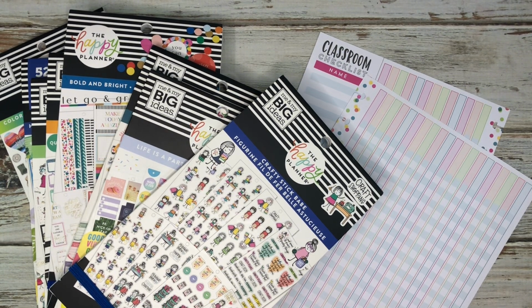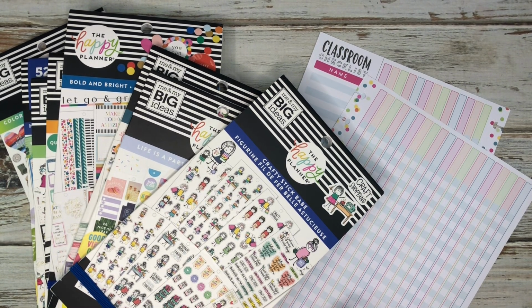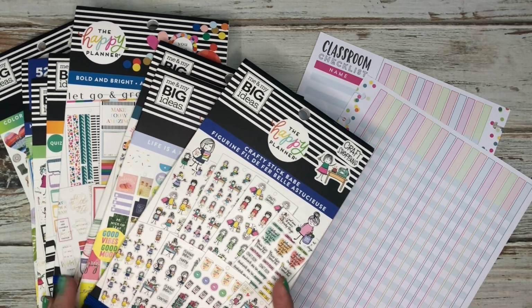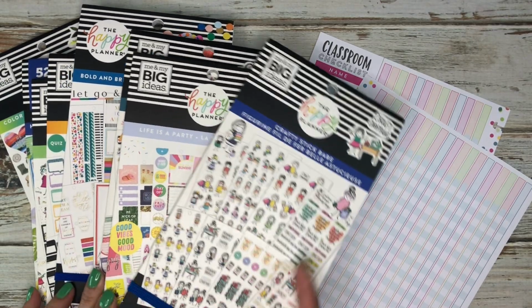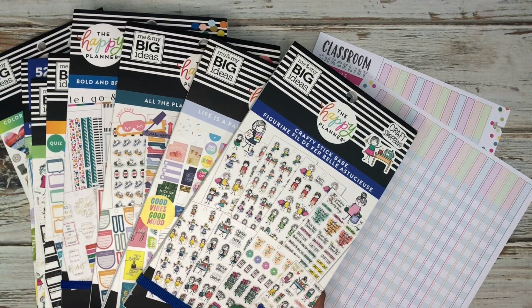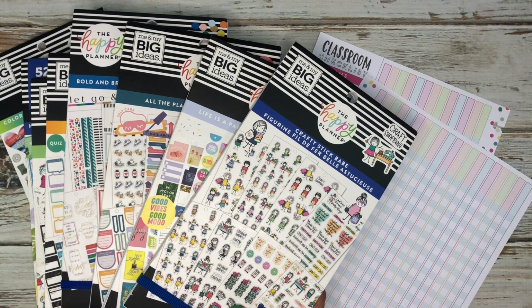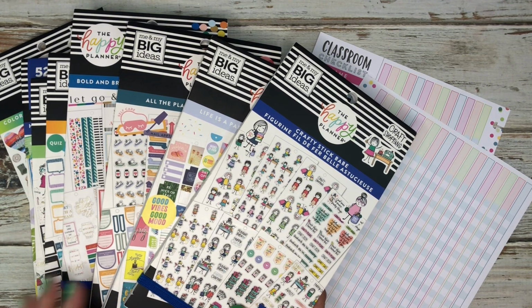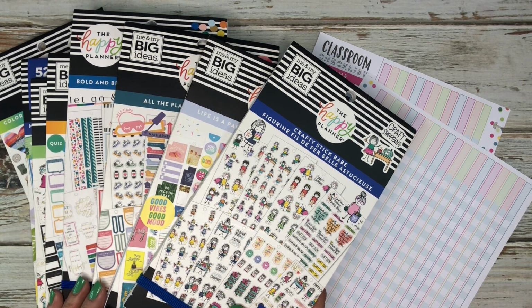And if you heard that intro, you may be thinking, well, how are we going to do this? But if you're like me, you probably forget about some of the stickers that are in these Happy Planner sticker books. I know that I have collected my fair share of sticker books along the way. I have been a Happy Planner since 2016, and I have a lot of these.